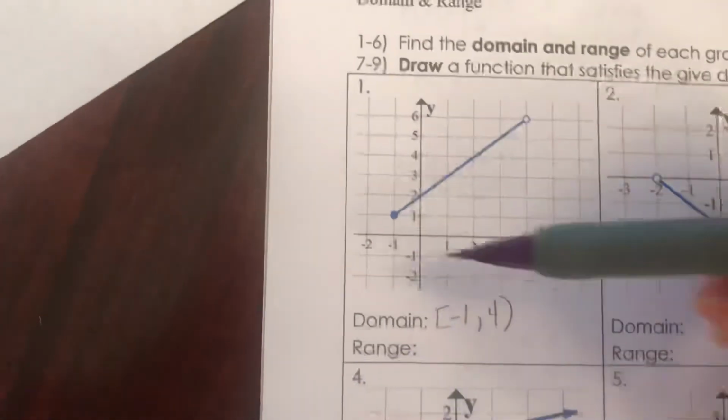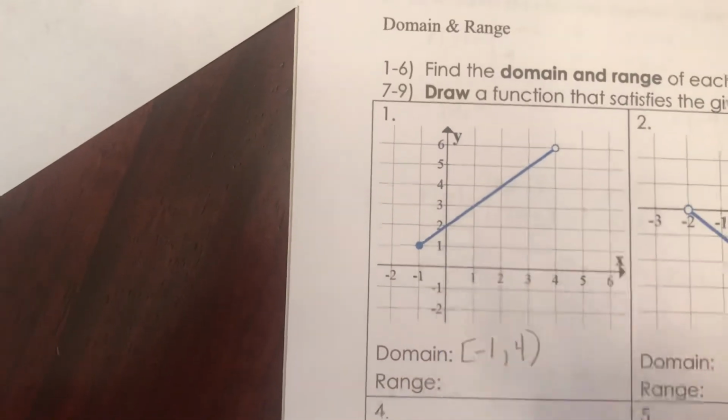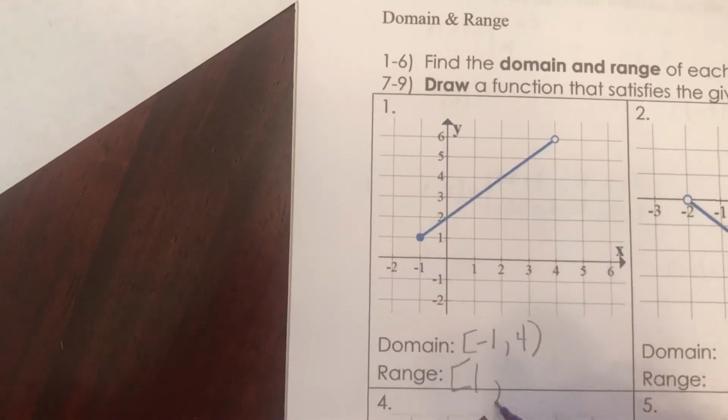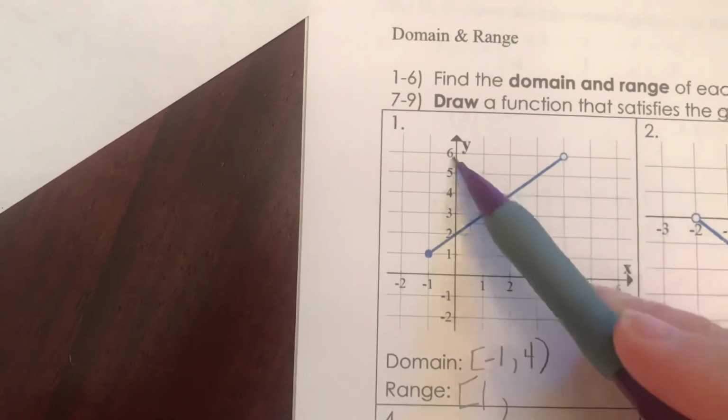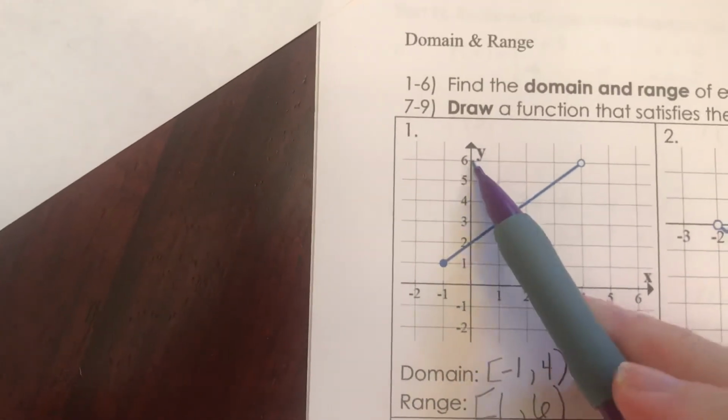Your range, you're looking at the y-axis. On the y, the lowest it goes is 1. It actually can equal 1, so I'm going to do a bracket. And then the highest it ever goes is 6. That should be an open parenthesis, but let me check on the open circle, because it's not real clear.